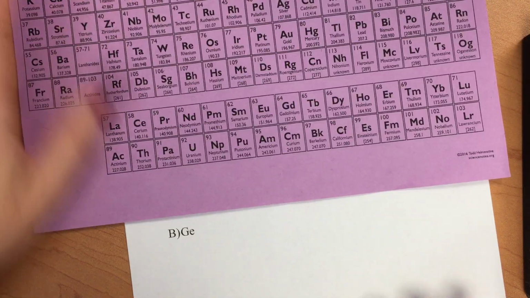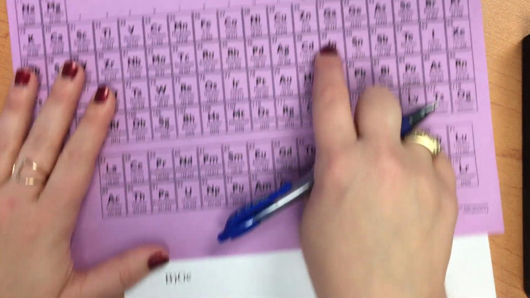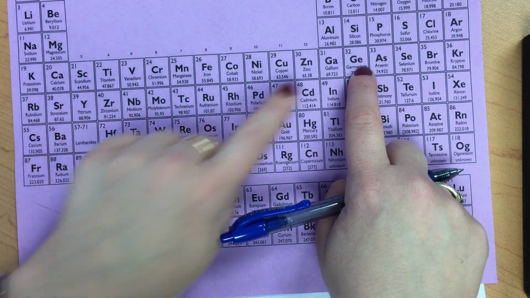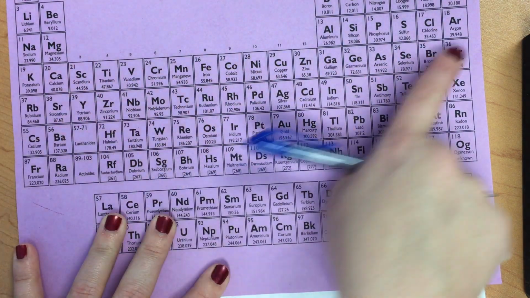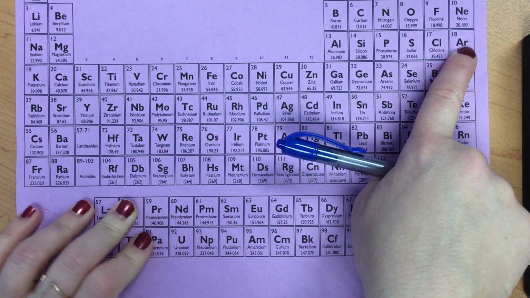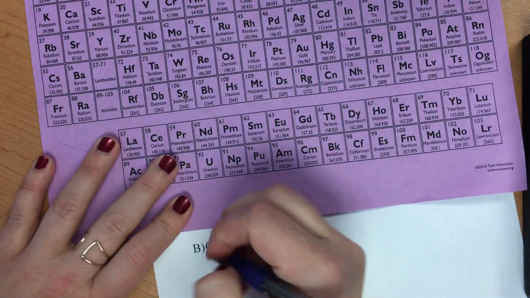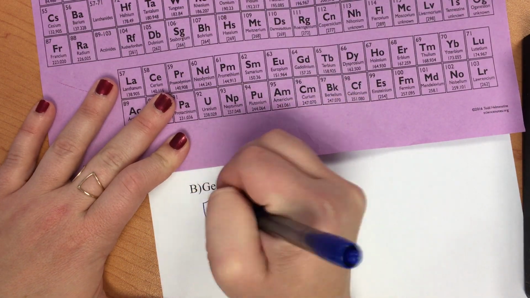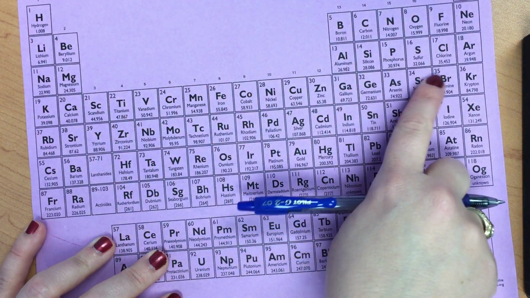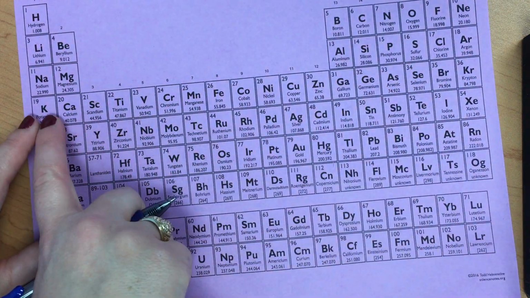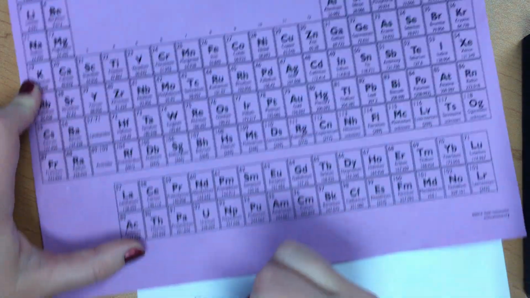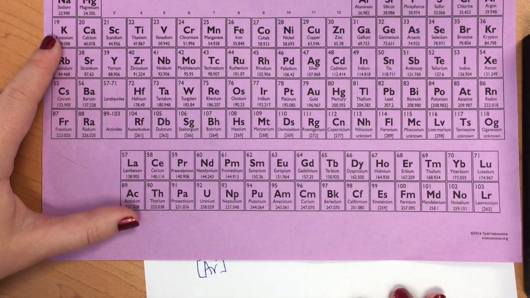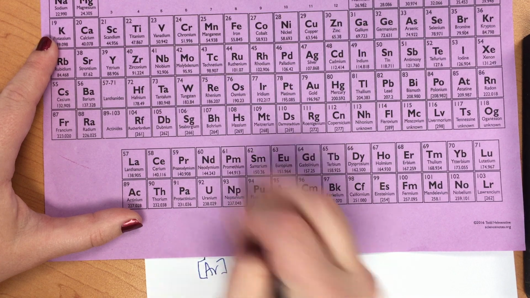In this case, we're going to use Ge, which is germanium. So we have germanium here, and we'll track all the way back to find the closest fully filled noble gas, which in this case is argon. So we'll write that down. After that, we'll read past argon, so then we'll fill the 4s too. So we have the 4s, which has 2 electrons.